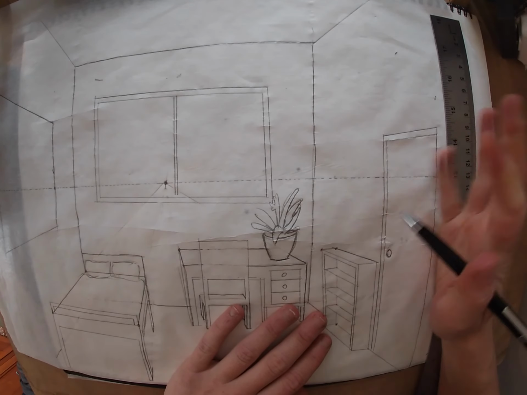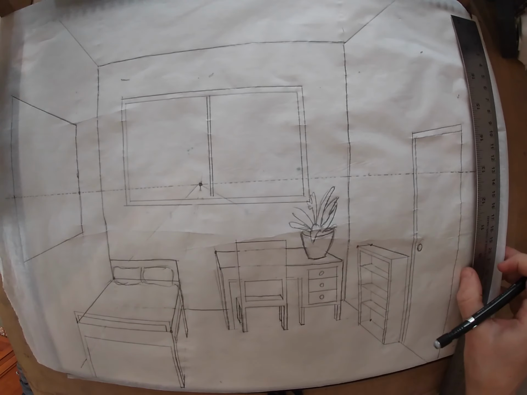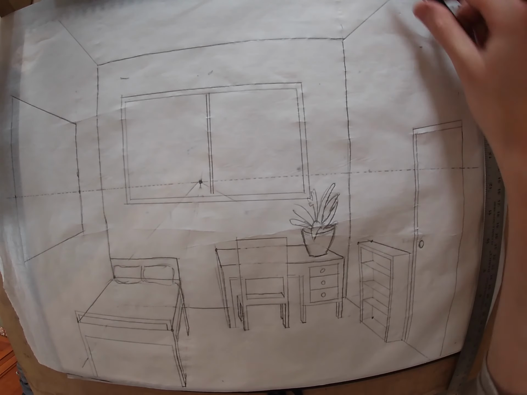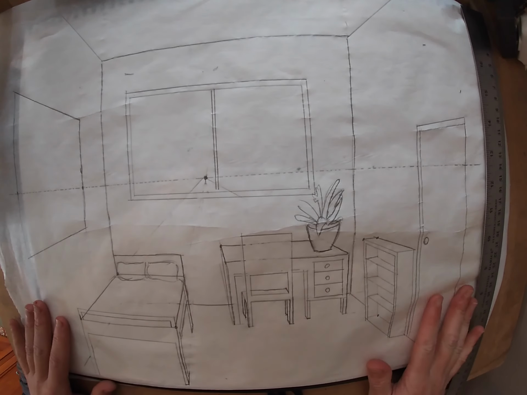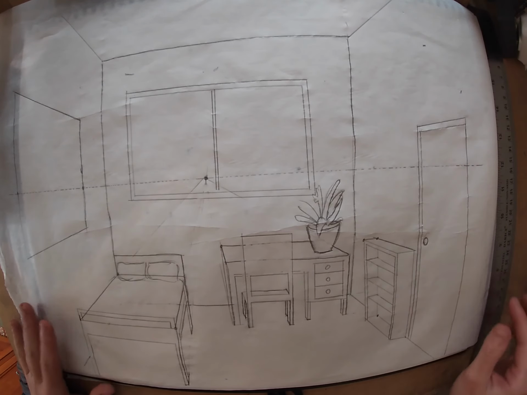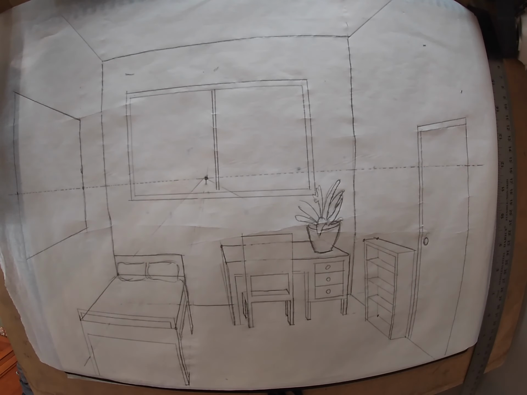Probably a little doorknob. All right. So I'm going to go over this in pen and then take a picture of it and add it onto the Sakai site.